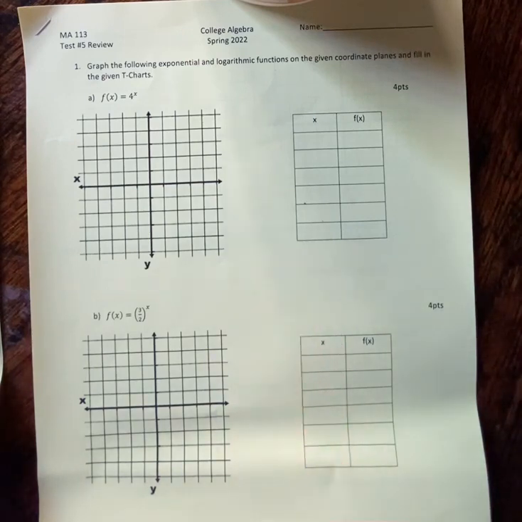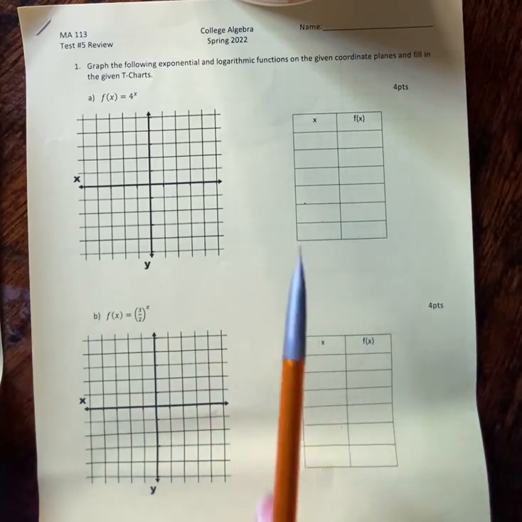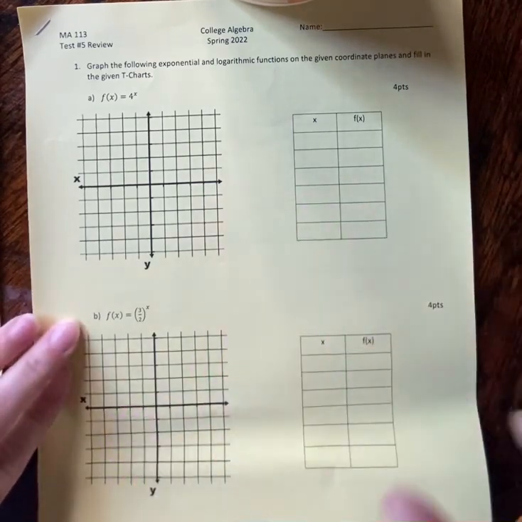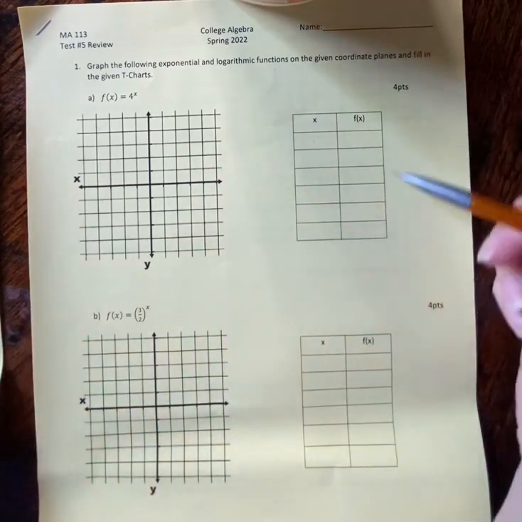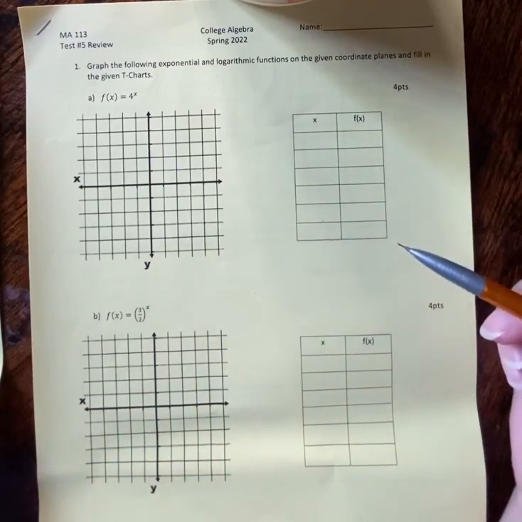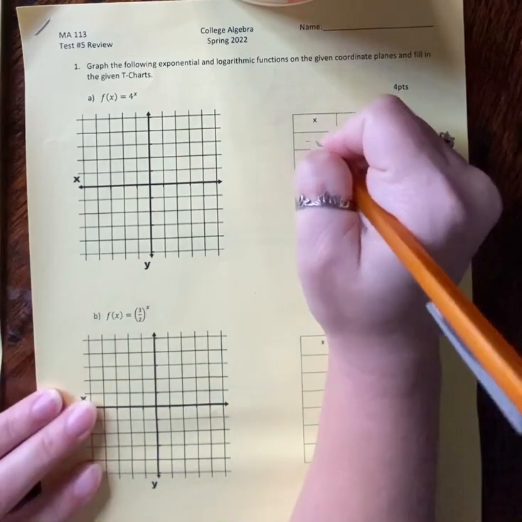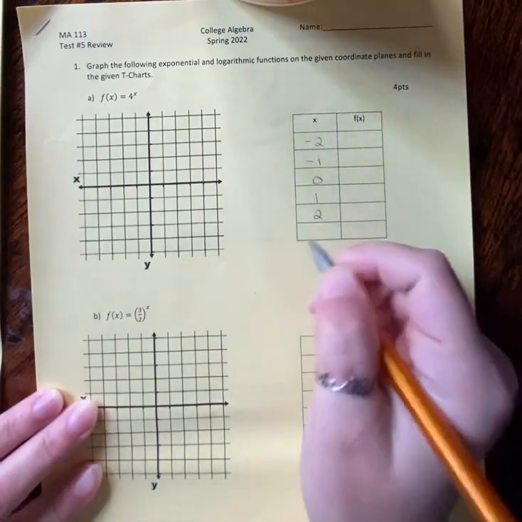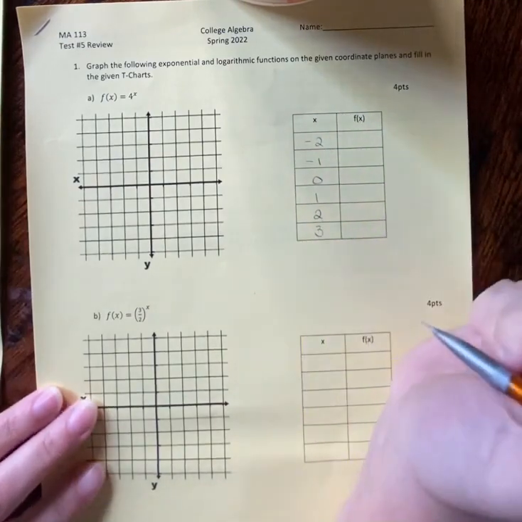So problem number 1, there's going to be a couple different versions of it. It says to graph the following exponential and logarithmic functions on the given coordinate systems and fill in the given t-charts. Remember to graph exponential and logarithmic functions. These are what I call plug and chug problems. That's where you pick the values for your x, and then you will have to chug or compute out your values for your y's. So I usually do -2, -1, 0, 1, 2, and then I gave you an extra row, so I'm going to do 3.